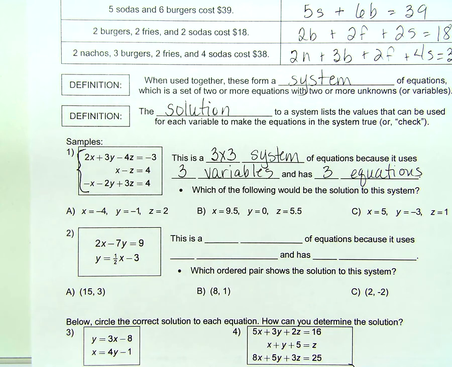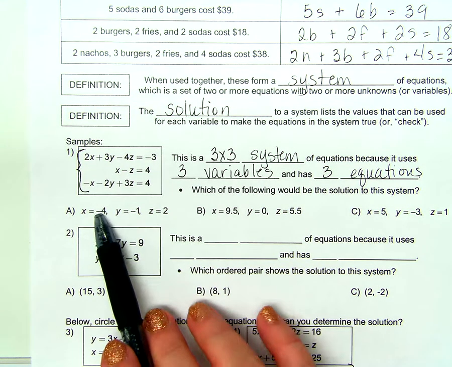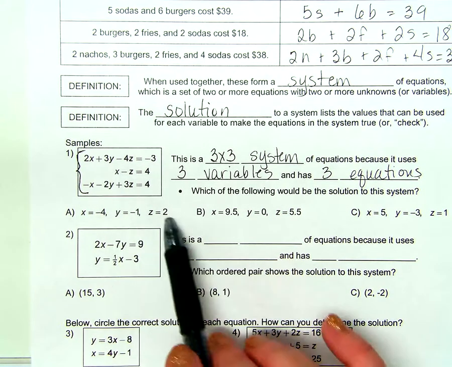Until you understand the math behind what's going on, I can't show you a shortcut. That would be unfair to you, and that would be unfair to me, and your future math teachers as well. So what we have to do is substitute in the x, substitute in the y, substitute in the z.